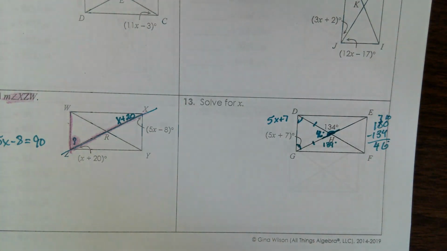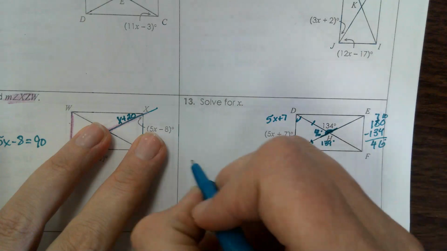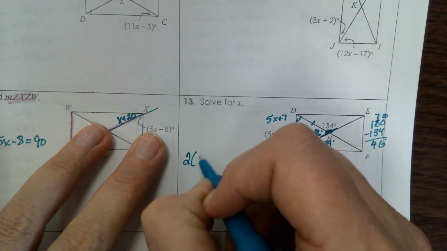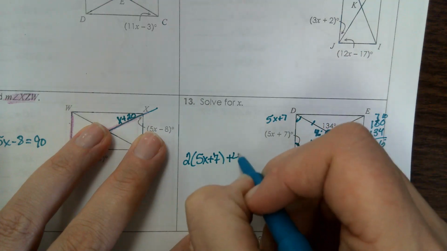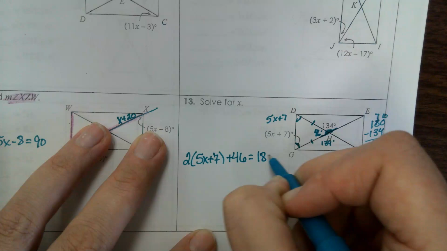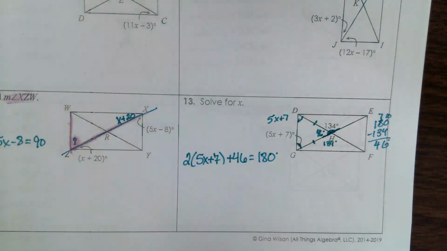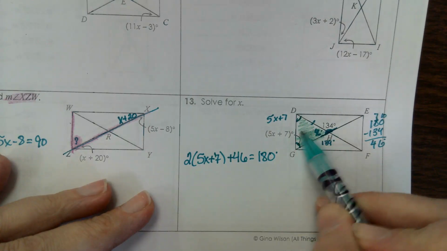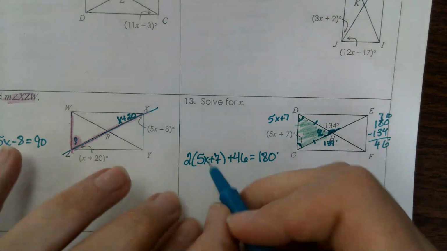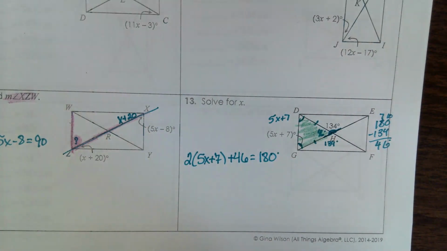So I know that these two angles, and again, I'm going to be a little bit lazy here. I'm just going to double that so I don't have to write twice. Plus the 46 equals 180 degrees, the interior angle sum of this little triangle right here. So I'm just going to use this little isosceles triangle. And then, oh, now we just solved for x. So that one wasn't as wild as I thought it'd be.